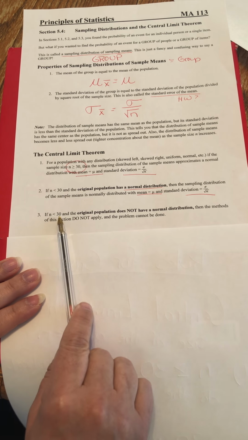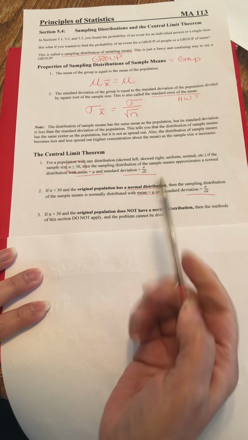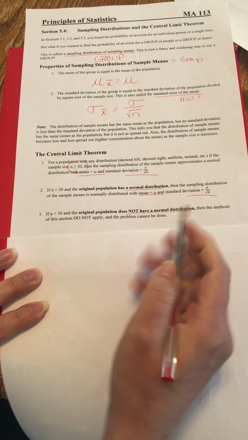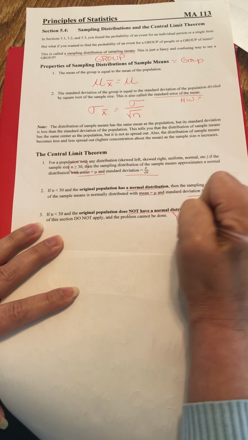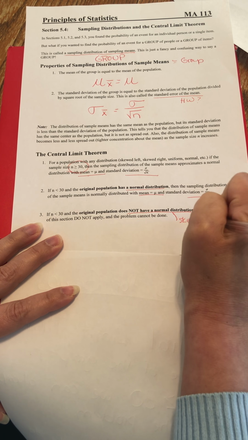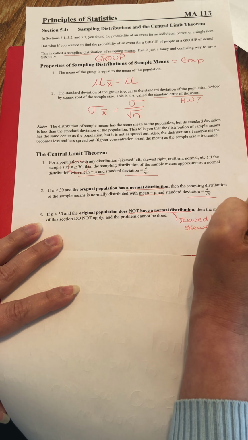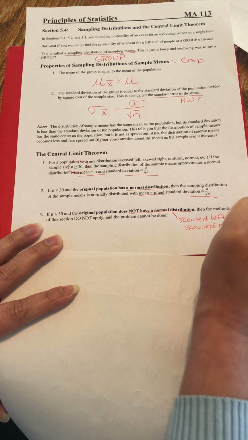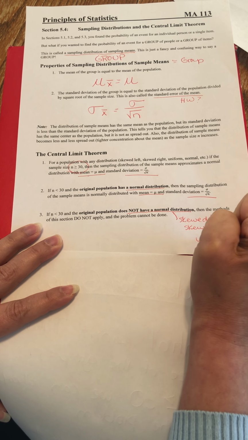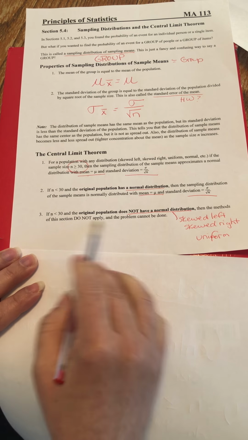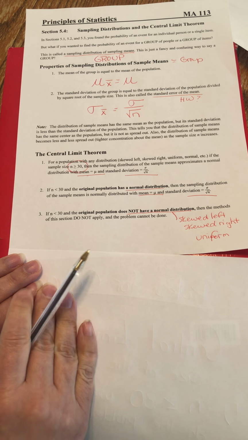And the third rule of the central limit theorem says if you're under 30, but it does not have a normal distribution, if it's skewed left, skewed right, or uniform, then the methods of this section do not apply and the problem cannot be done.